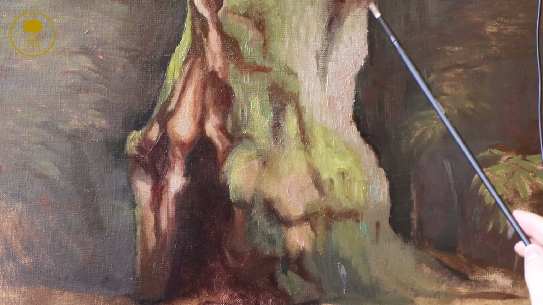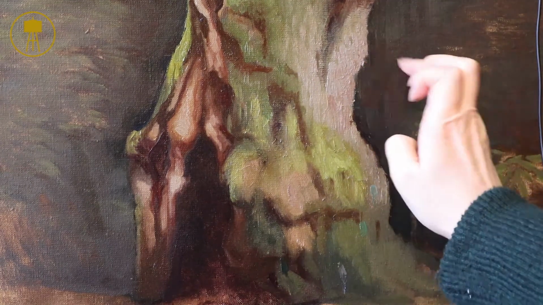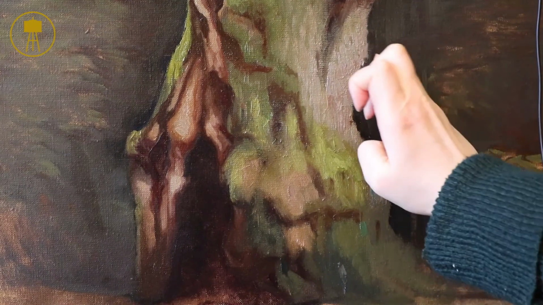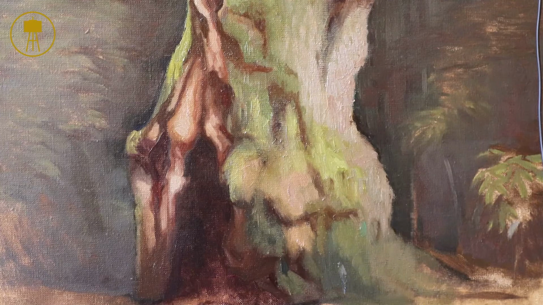Just tapping my brush a little bit to also leave a little bit of that paint on the canvas a little bit better. And down here I also have a little bit more of this. It's kind of like a greenish blue actually.